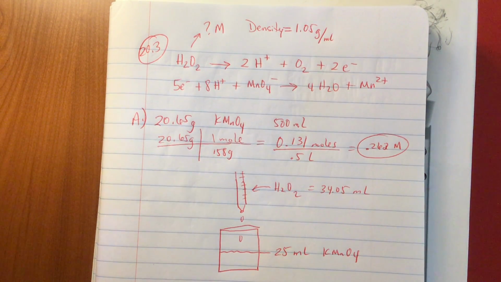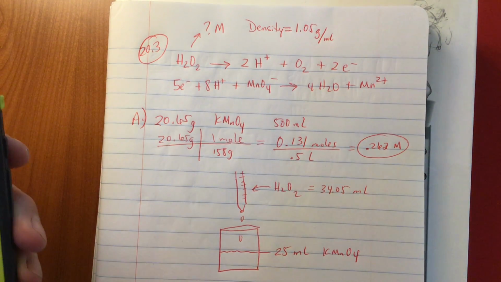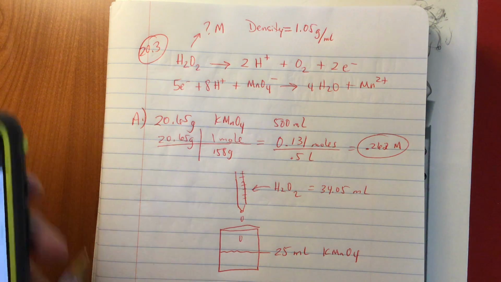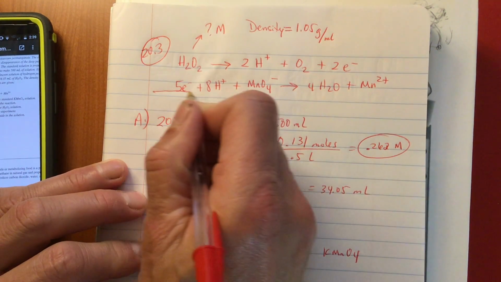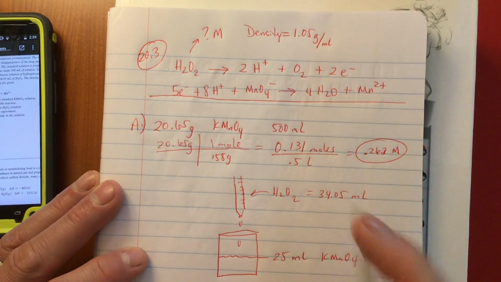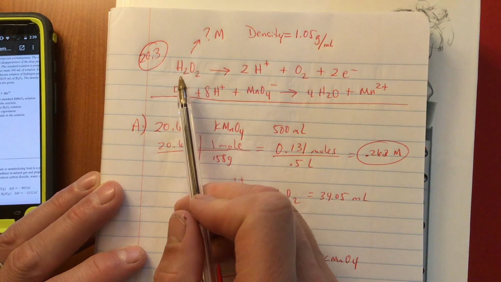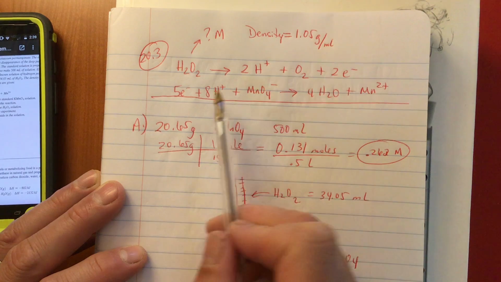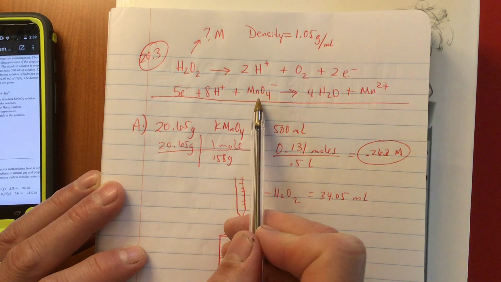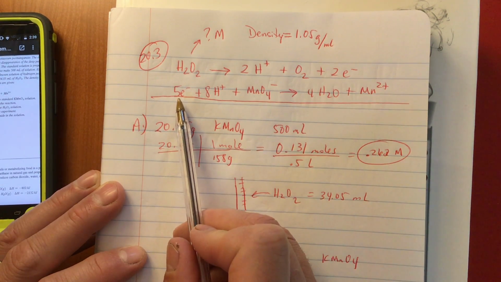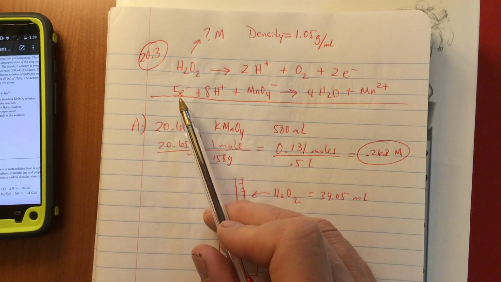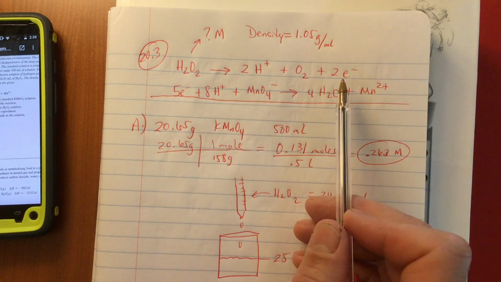B. For B, they want us to write out the balanced chemical equation for the redox reaction. So the way that we can do this is we just go up to these half reactions they gave us. So here's our oxidation half reaction, where the hydrogen peroxide is losing 2 electrons, and then here's our reduction, where the potassium permanganate's gaining 5 electrons. Well, you can't lose 2 electrons and gain 5. So these electrons have to be balanced out.